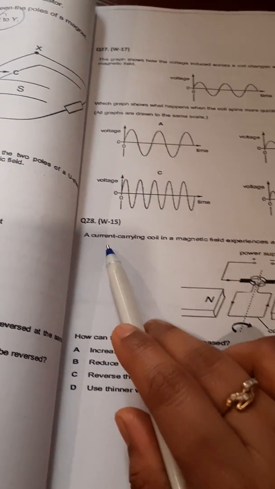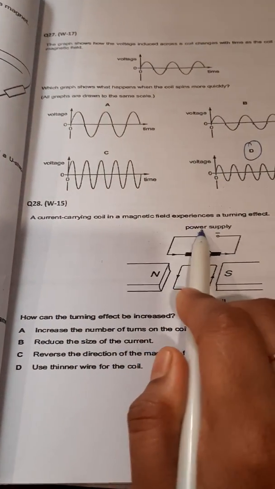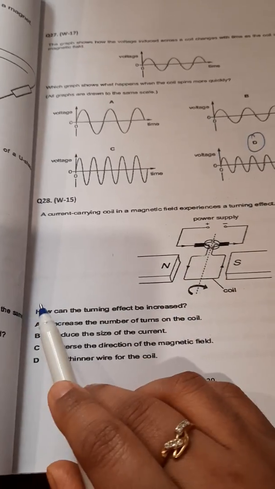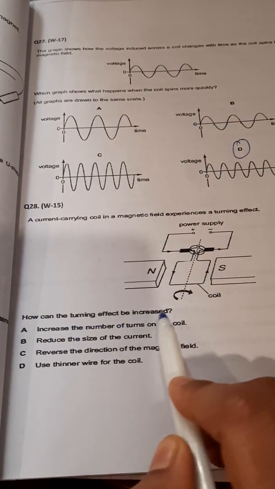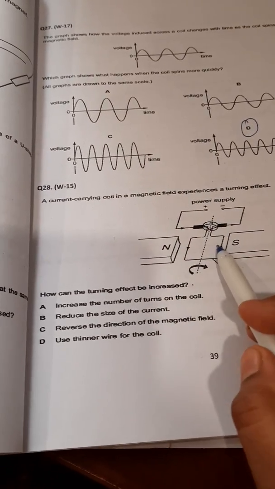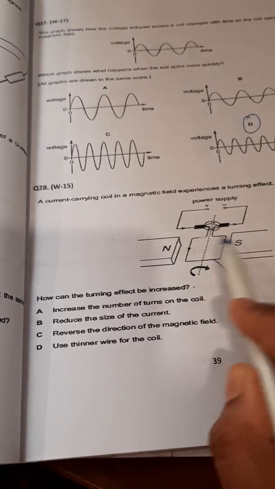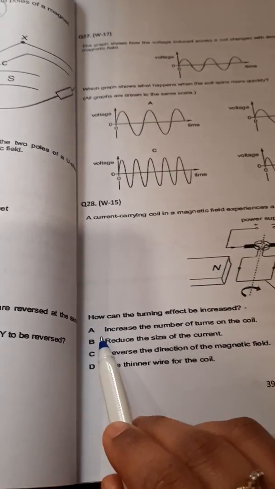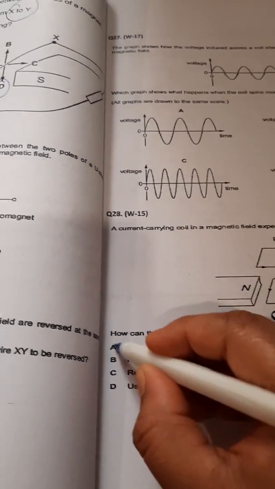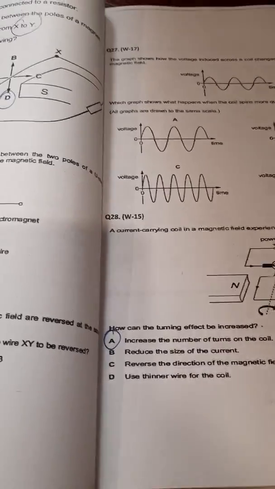Now 28. A current carrying coil in a magnetic field experiences a turning effect. How can the turning effect be increased? So as I said, by increasing the current, by increasing the number of turns of a coil, or by using a stronger magnet. So here, increasing the number of turns of a coil. Okay, this is the correct option.